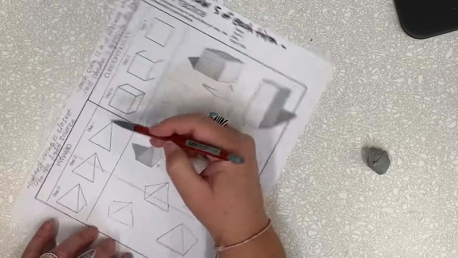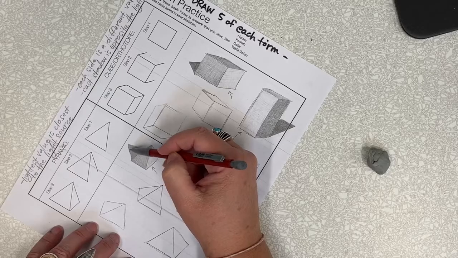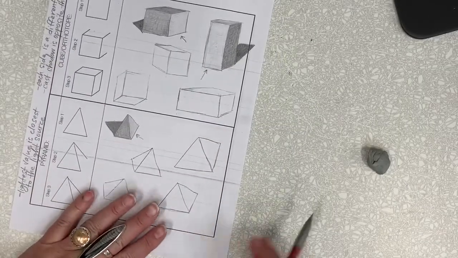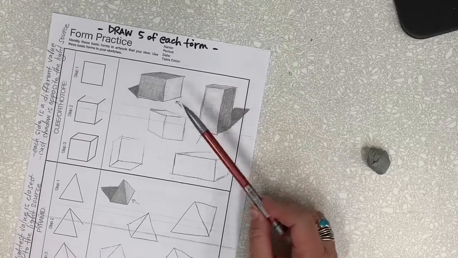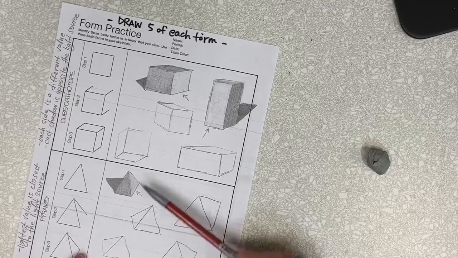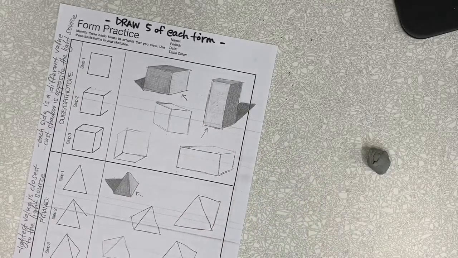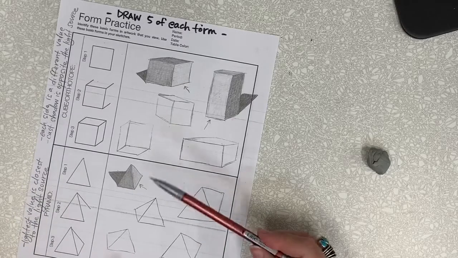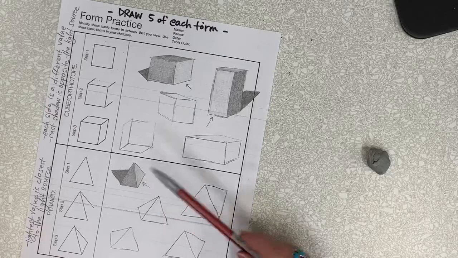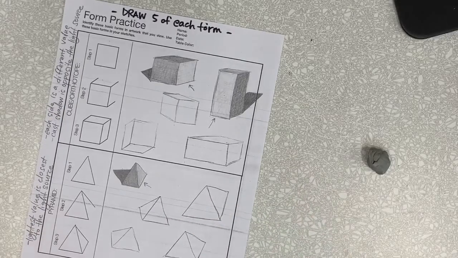To check these off, once again, you need a different direction of light source for the 5 forms in that section. So I can use the same direction as I used here with my cube on my pyramid. Different direction of light for each of your 5 forms in that section. Layer your pencil smoothly and follow the rules for those forms.